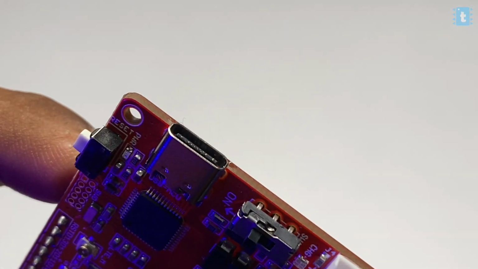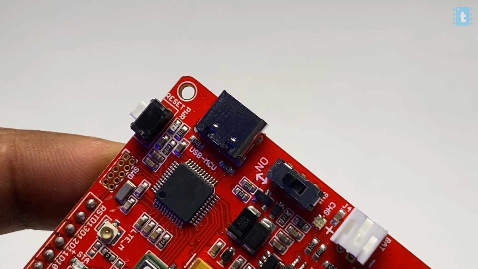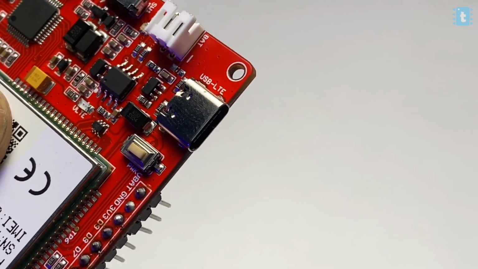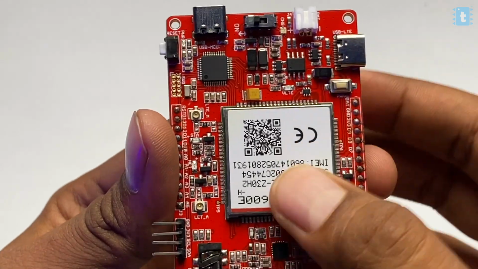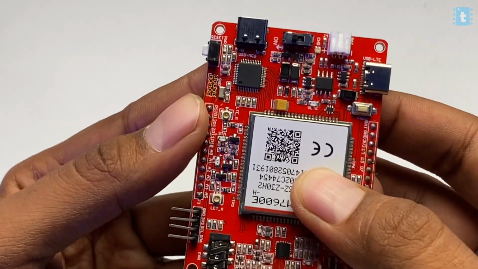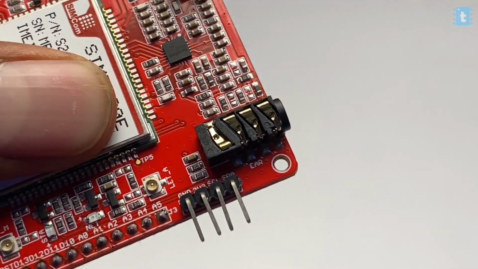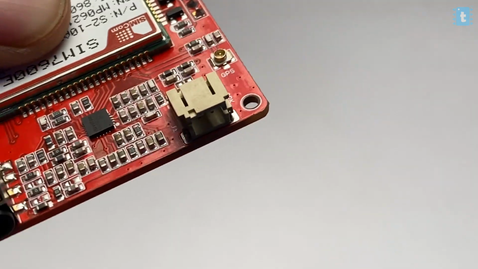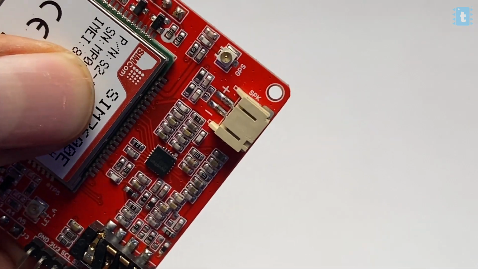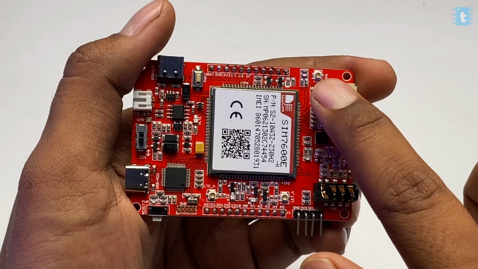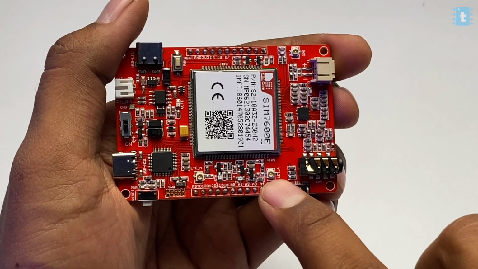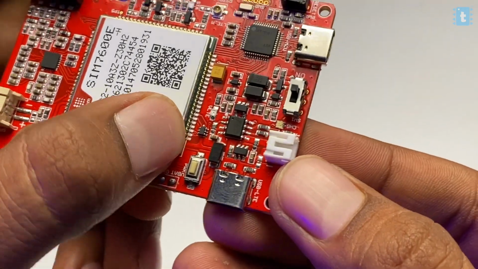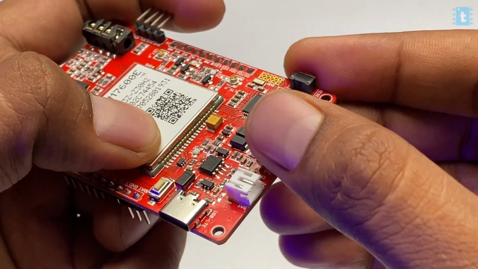Then we have a USB Type-C port for programming the microcontroller, another Type-C port for LTE communication, dedicated reset buttons for both the SIM7600 and the microcontroller, a 3.5mm audio jack using which we can do voice communication, a dedicated port for connecting an external speaker, then we have a GPS antenna connector, a main LTE antenna connector, an auxiliary LTE antenna connector, a battery connector, and an on-off switch.